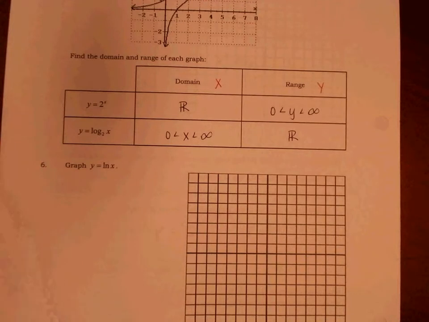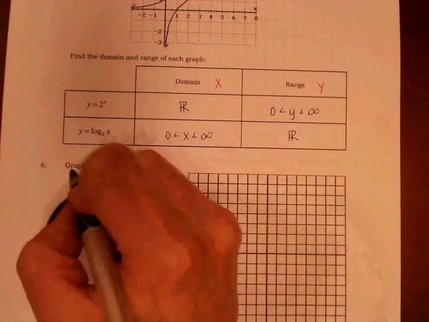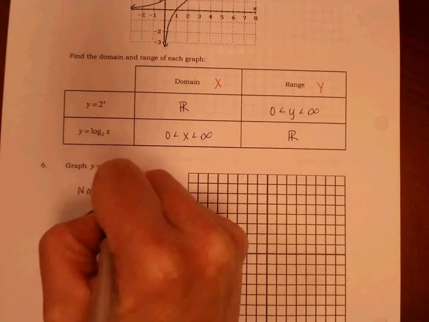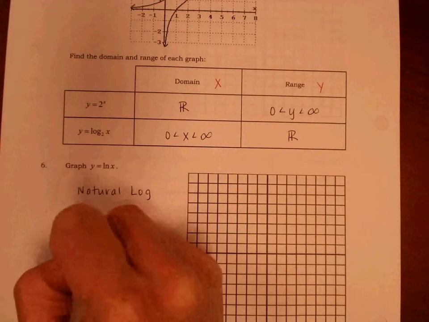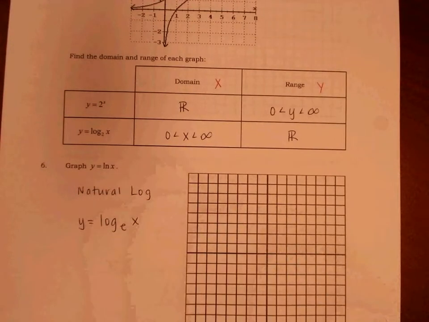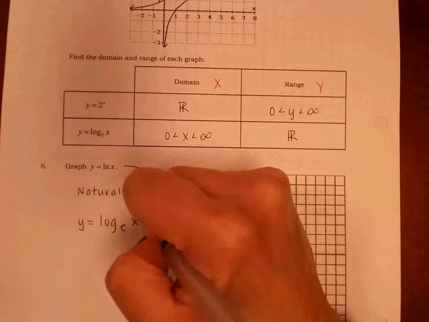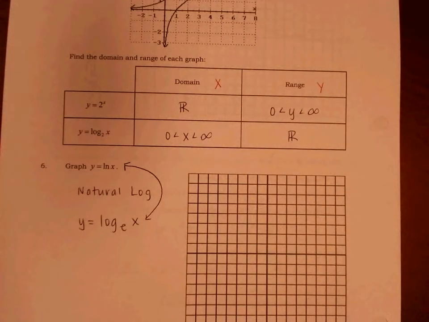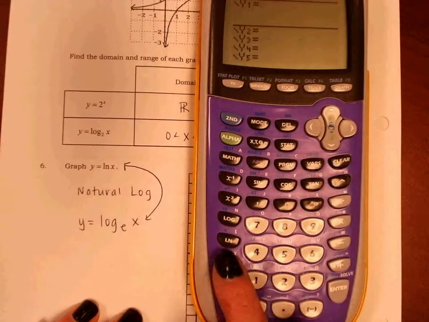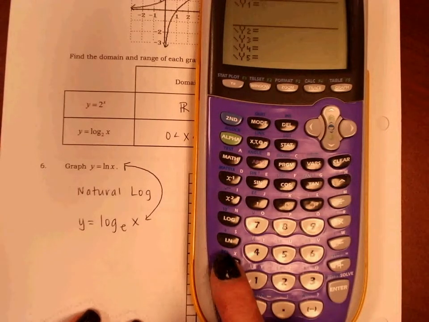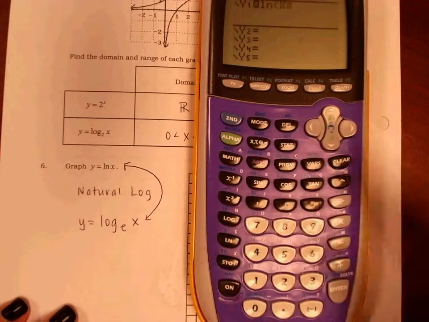Okay. Now down here, I want to make sure that we cover how to graph y equals ln of x. You haven't seen ln up until this point, but all ln is the natural log. It's a logarithm with a base of e. So these two are actually exactly the same. You could put it into your calculator either way. For me personally, I think putting in ln of x is so much easier, and here's why. There's an ln button on your calculator. It's right below your logarithm button.